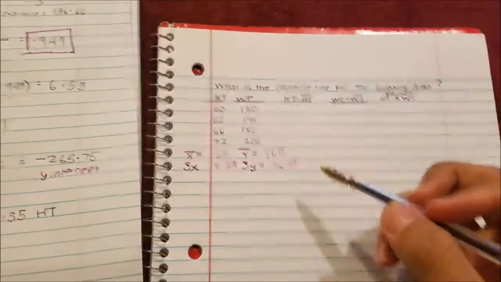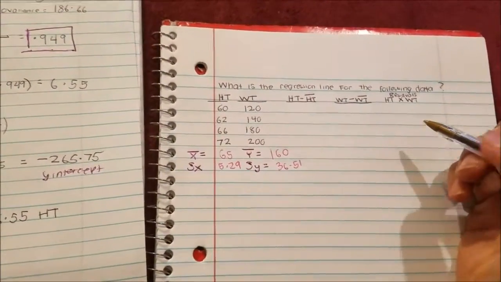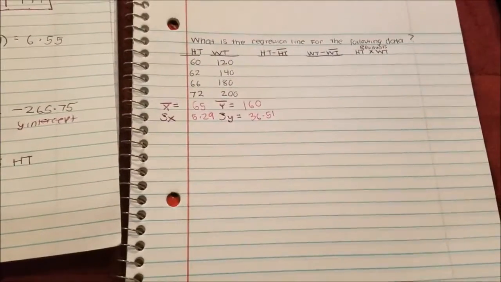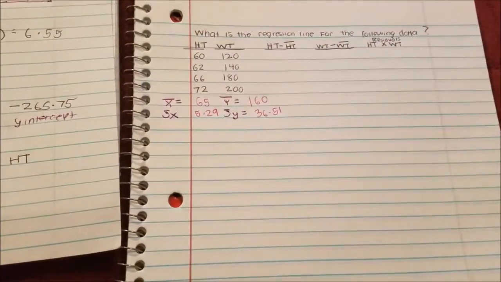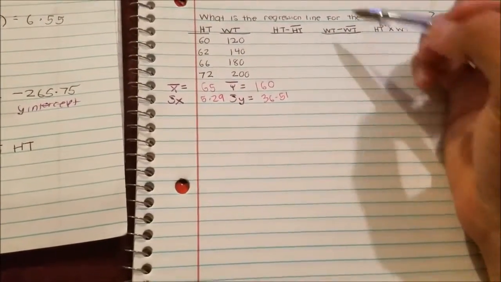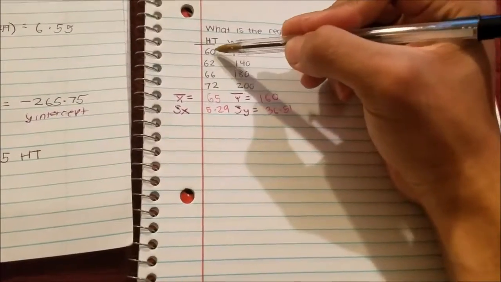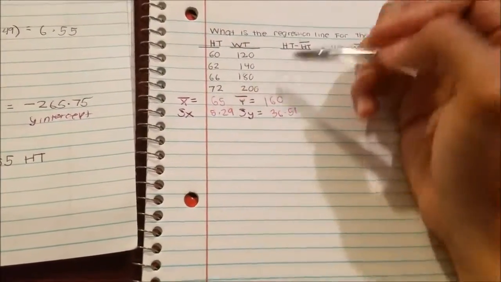Our next step is to use these numbers that we just calculated to find the covariance. To find the covariance, we have to fill out these columns that I've written out right here. For this first column, we take your individual data and subtract it by the mean.